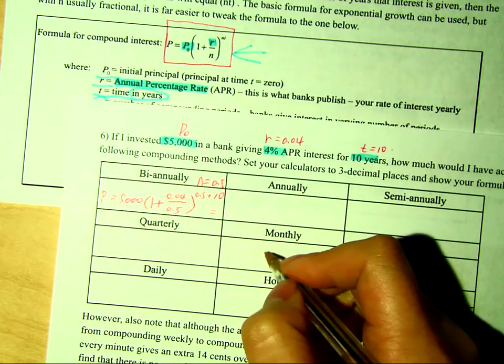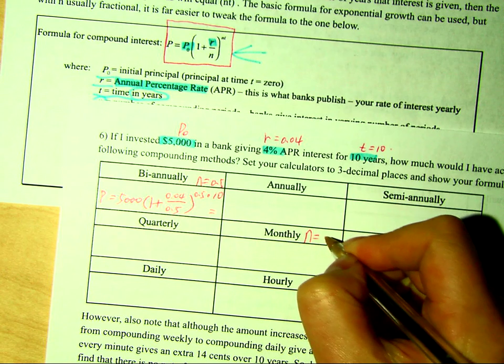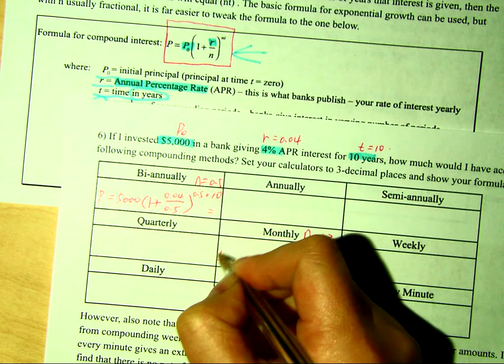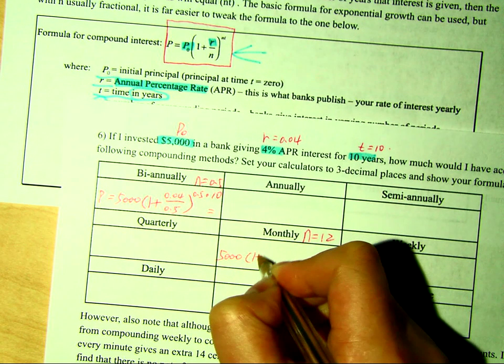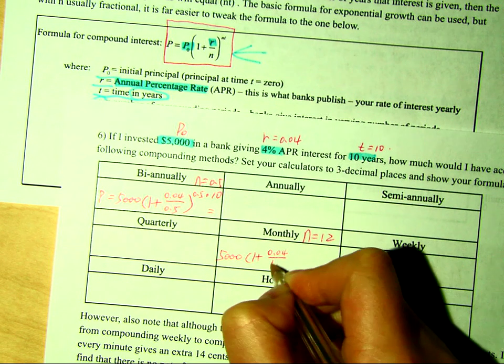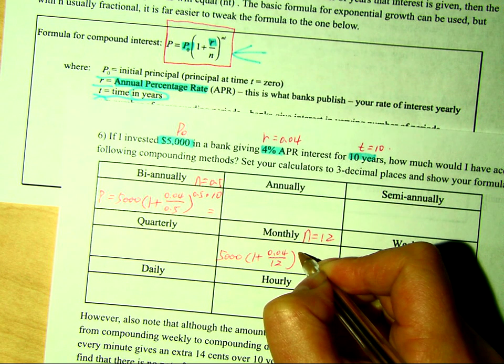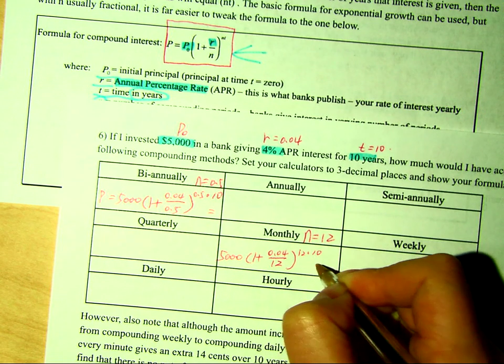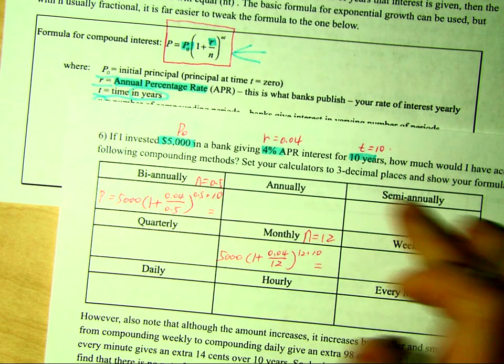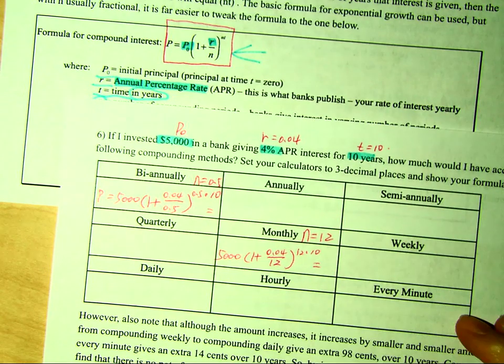And let's do monthly. Monthly means N equal to 12. So we still have the 5,000, and then 1 plus 0.04 over 12, and the power 12 times 10. And then get the answer. That's how you do regular compound interest.